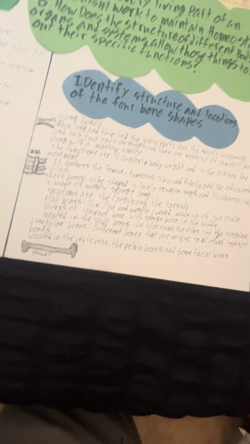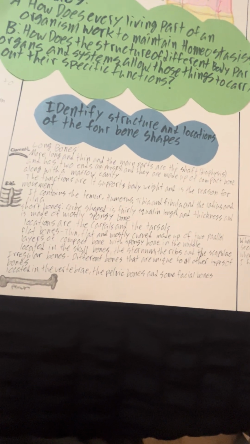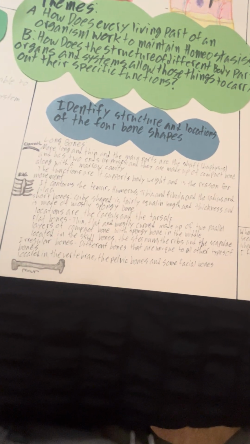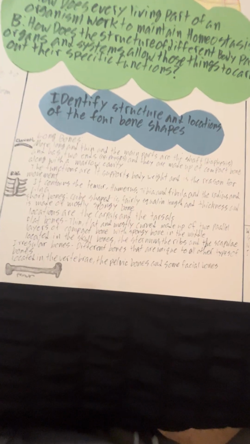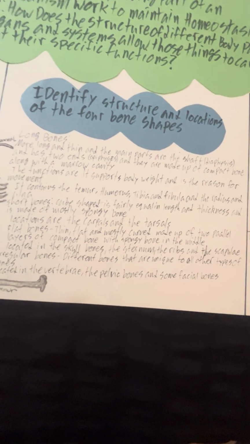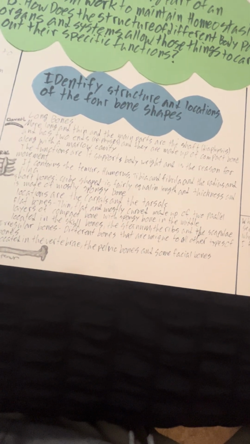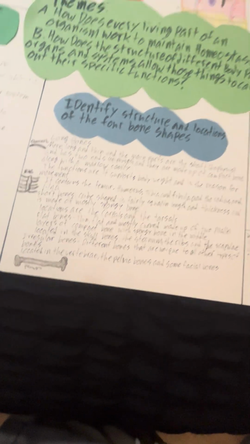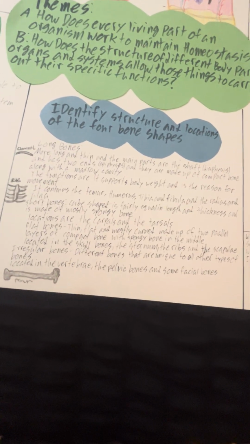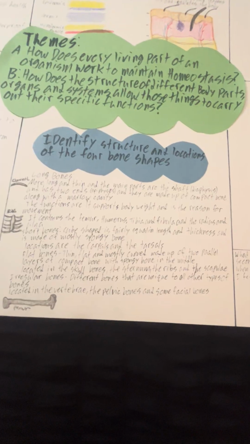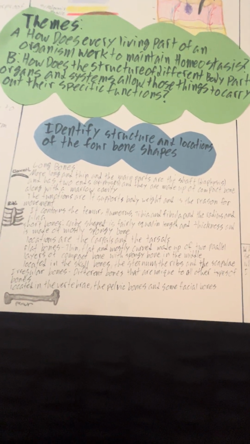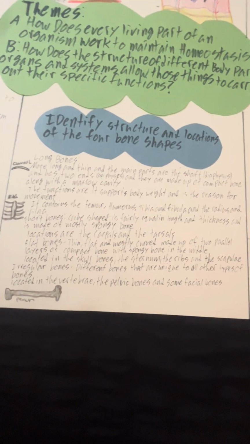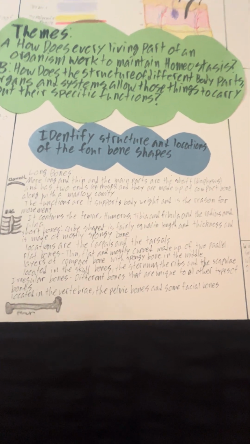The flat bones are mostly curved and thin and are made up of parallel layers of compact bone with spongy bone in the middle. And it is located in the skull, the sternum, the ribs, and the scapulae. Irregular bones are different compared to all the other types of bones. These are located in the vertebrae, the pelvic bones, and some facial bones.